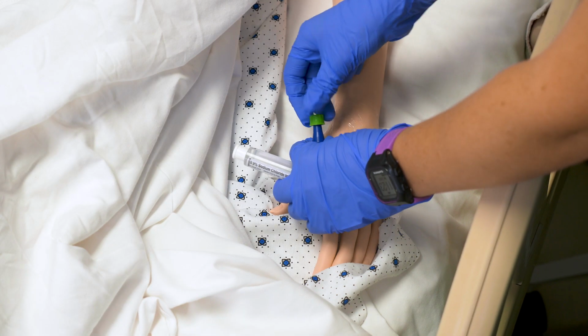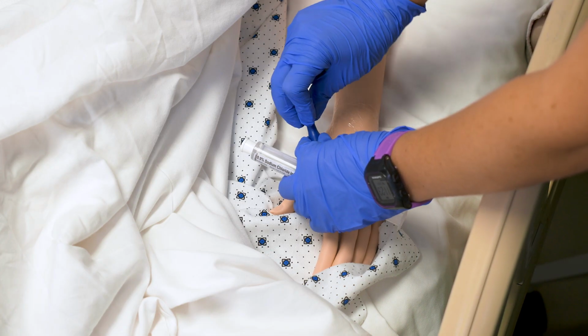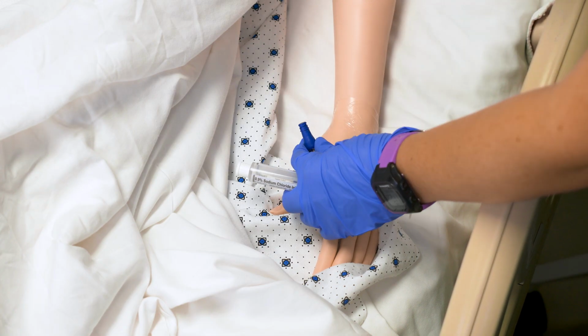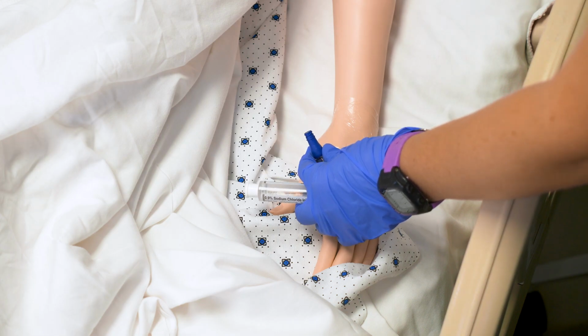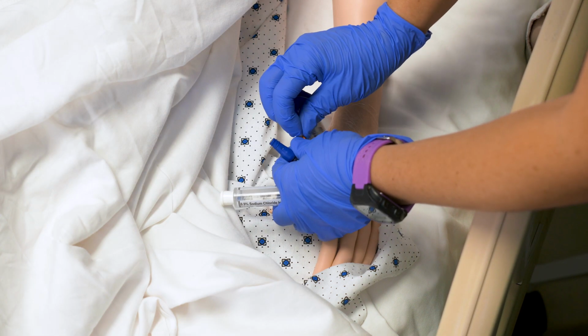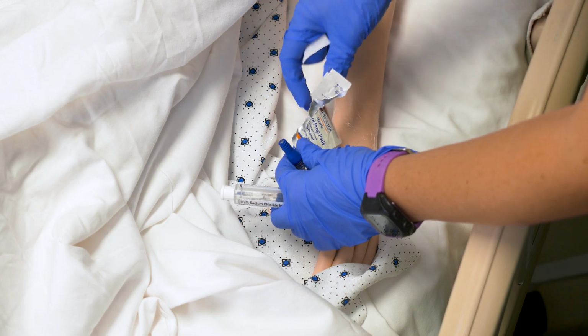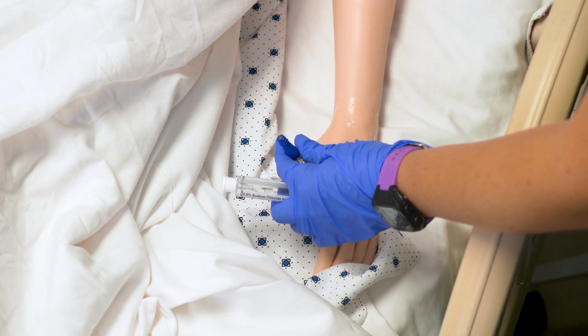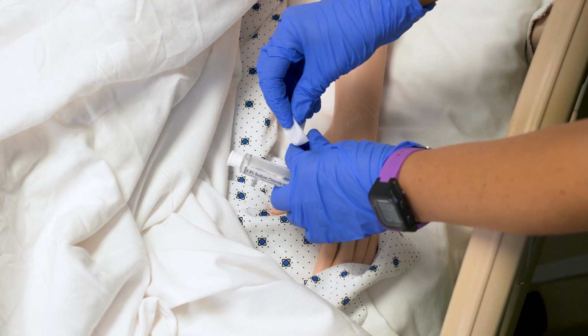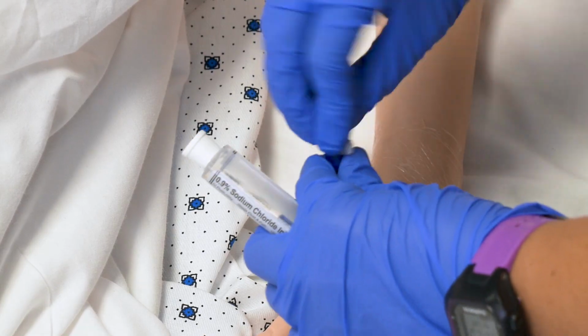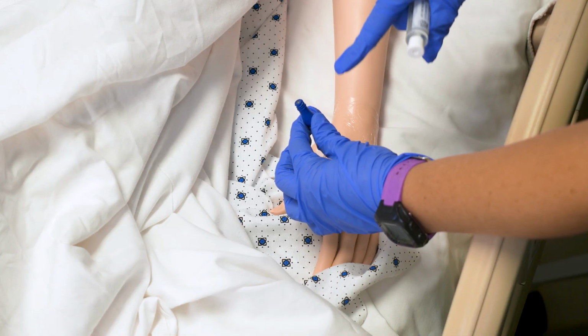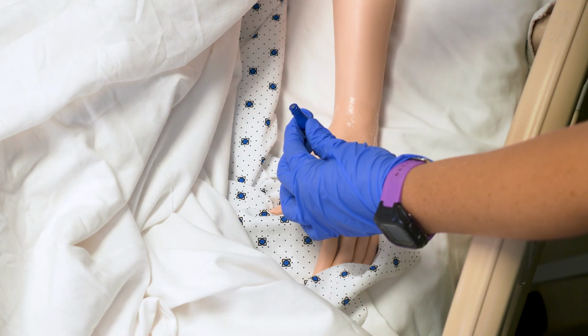So I'm going to go ahead and remove my Curos caps. These are one-time use only. It is recommended that you scrub your hub or your injection port for at least 15 seconds and then allow it to dry. Once I clean the injection port, I do not want to touch it.